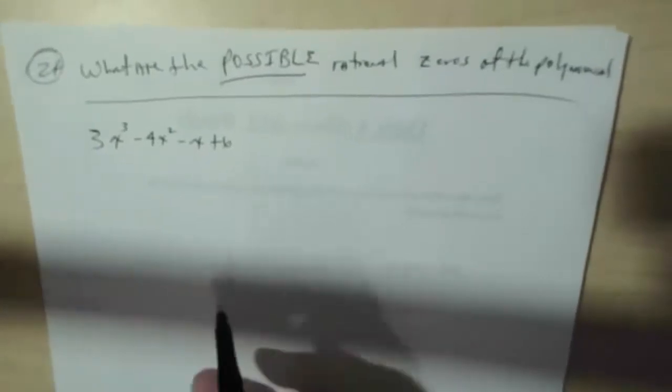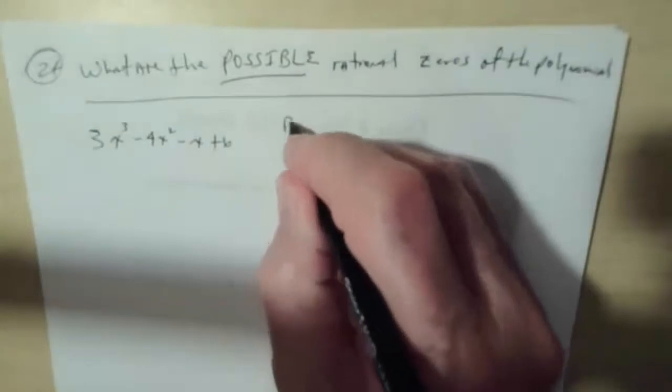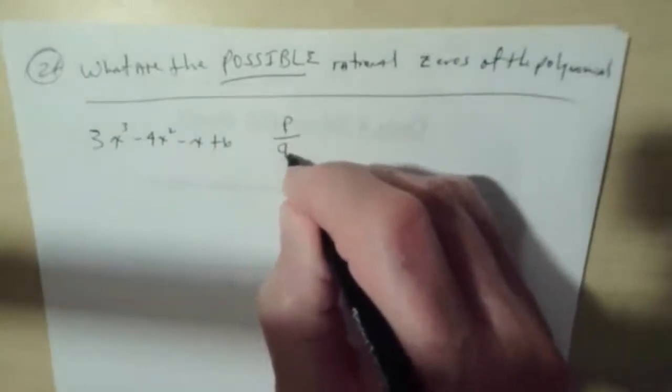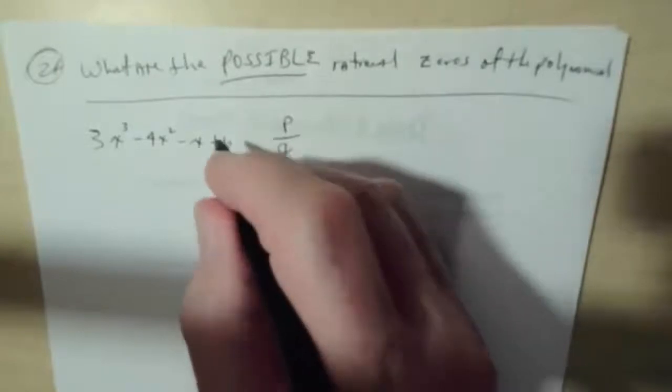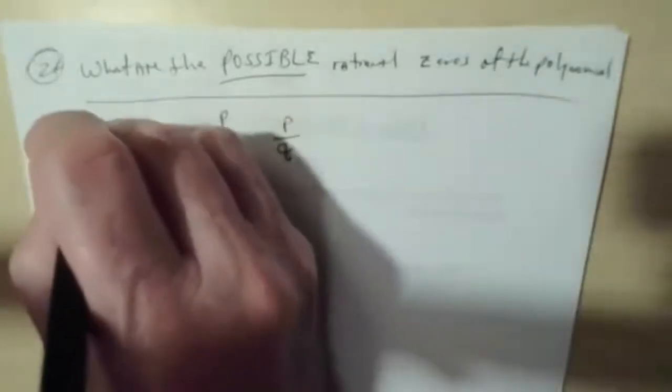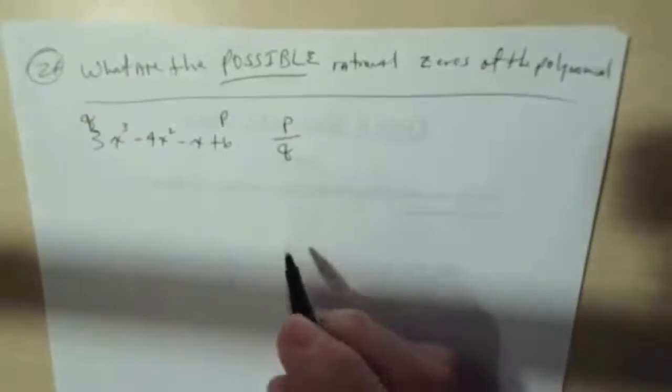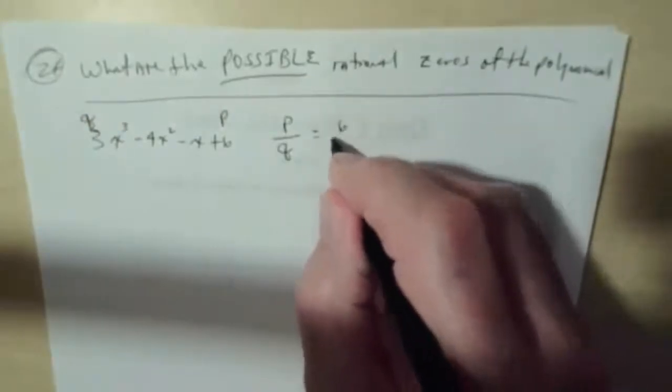Okay, this one is, what are the possible rational zeros of the polynomial? I don't want you to find out which ones are. We'll leave that for your other math class. Now remember, the rational zeros are P over Q. This one's P. That one's Q. So P is 6 over 3.